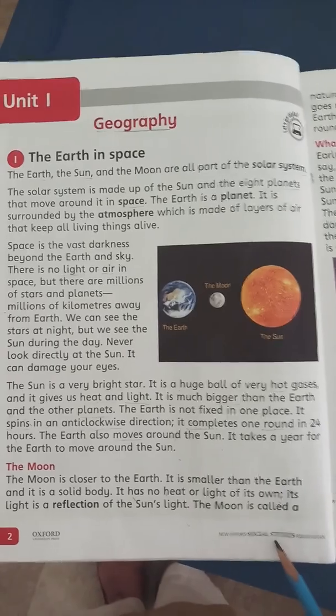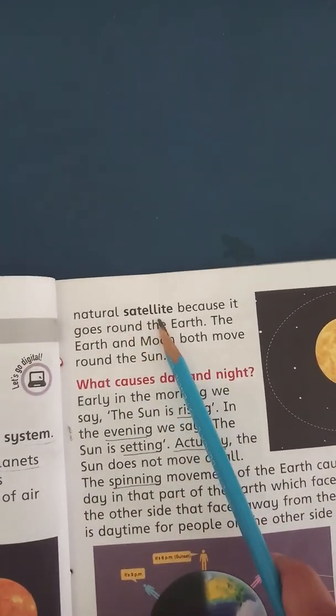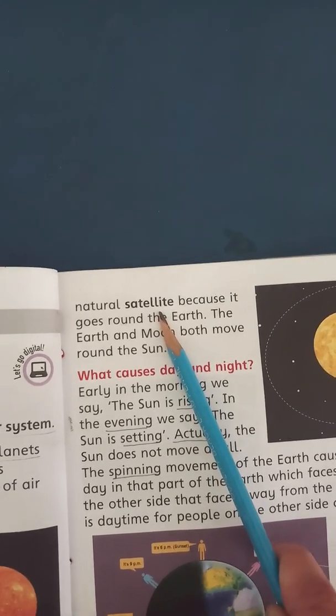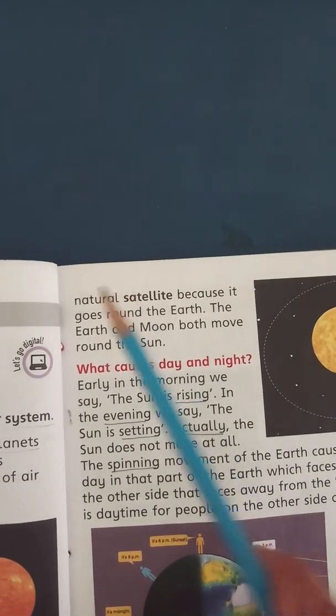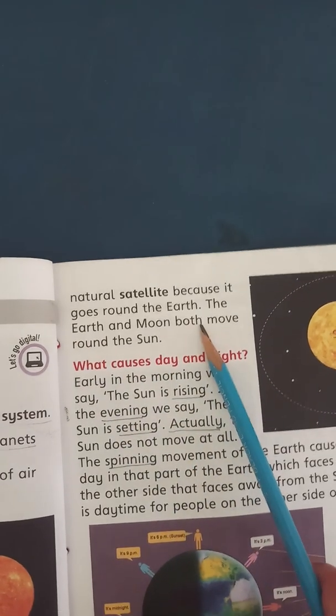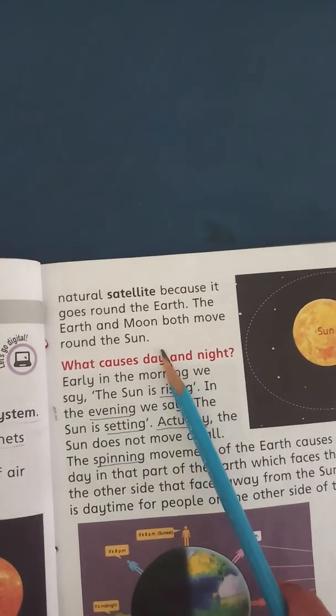The moon is called a natural satellite. Satellite is a new term for you. I didn't write this on the board. A satellite is a body that goes round the Earth. So the moon is a natural satellite because it goes round the Earth. The Earth and moon both move round the sun.